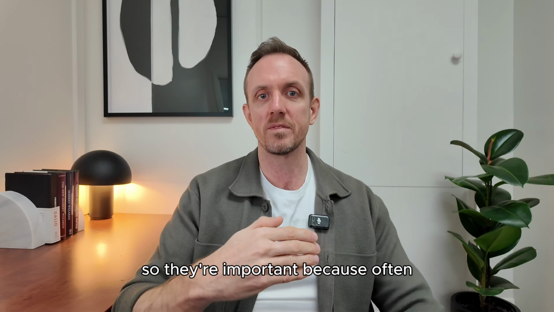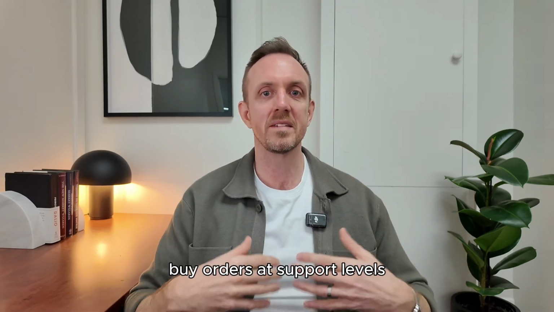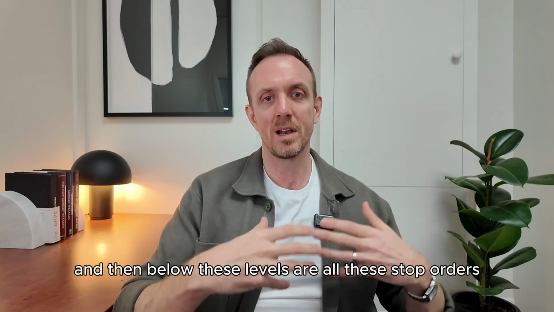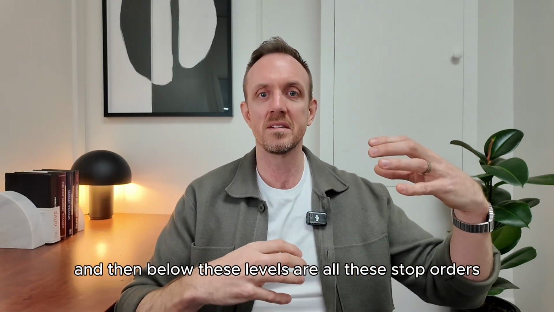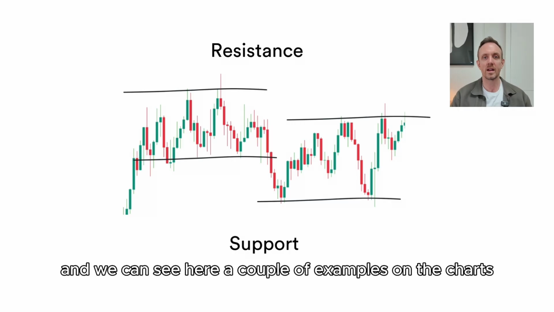So they're important because often there's a lot of sell orders at resistance levels, buy orders at support levels, and then below these levels are all these stop orders that can really accelerate a new trend. And we can see here a couple of examples on the charts.